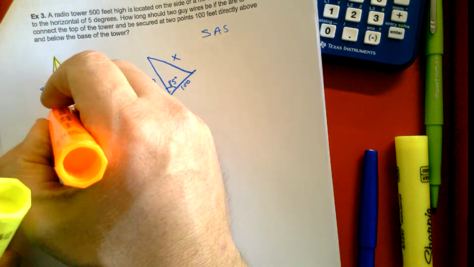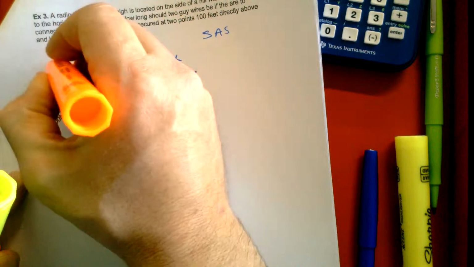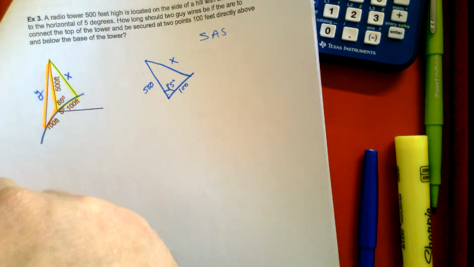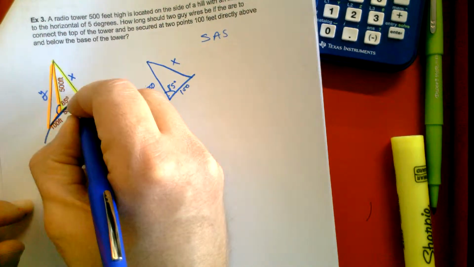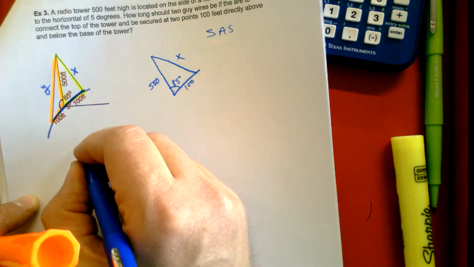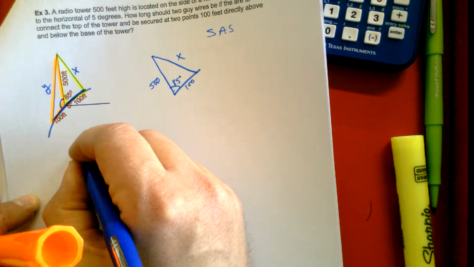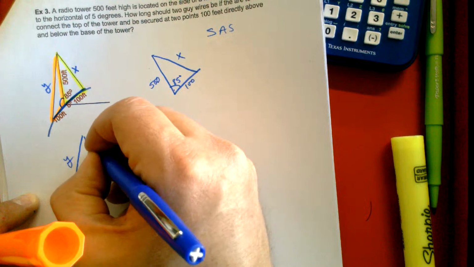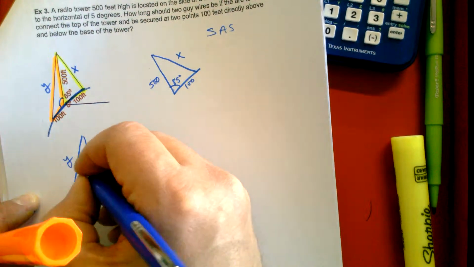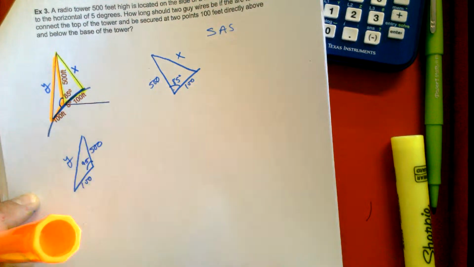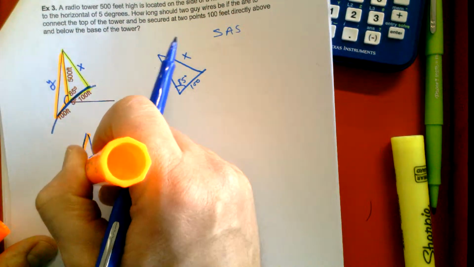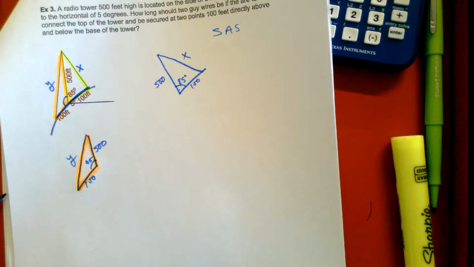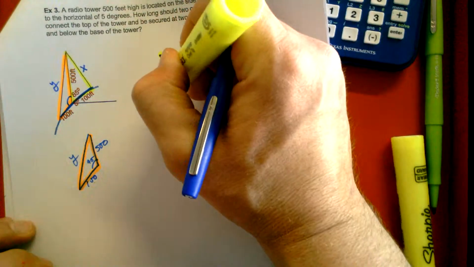This is a separate triangle, which means you've got to know this angle. Well, this is a straight line here, so we should know that angle. Take a second with your buddy, see if you can find x and y, those 2 guy wires.